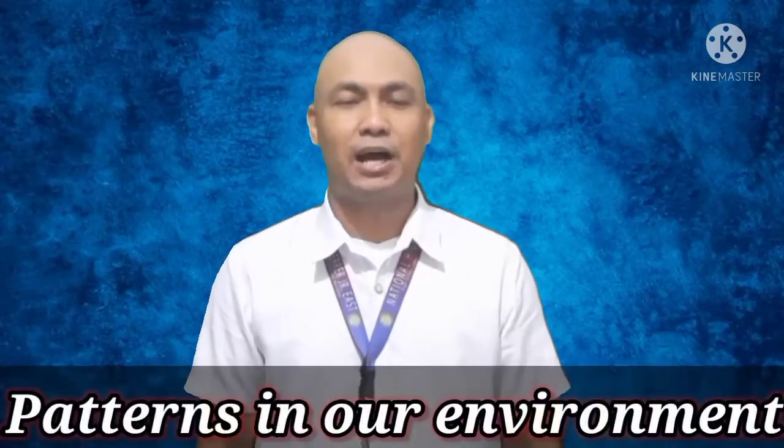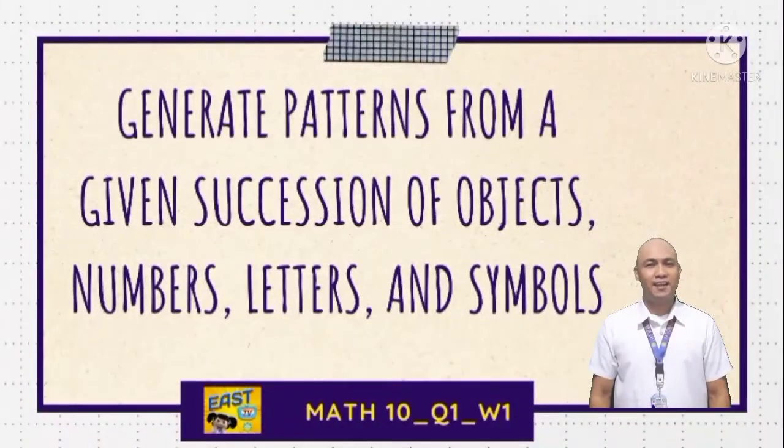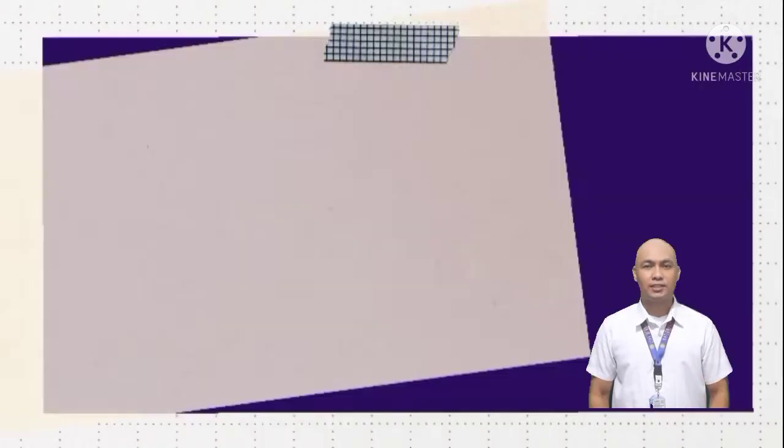It only shows that we can see many things that show different patterns in our environment. So, if there is a pattern, there is a sequence. For this lesson, you are going to learn how to generate patterns from a given succession of objects, numbers, letters, and symbols.